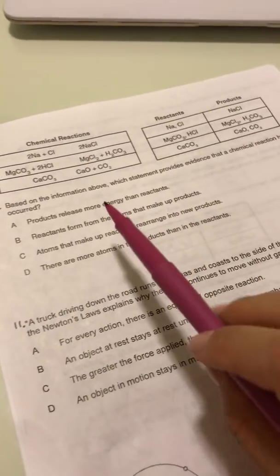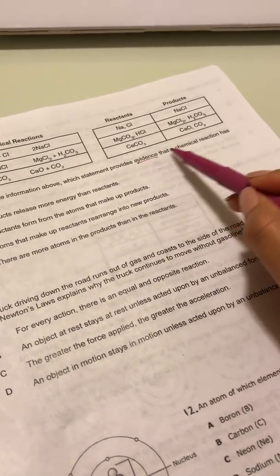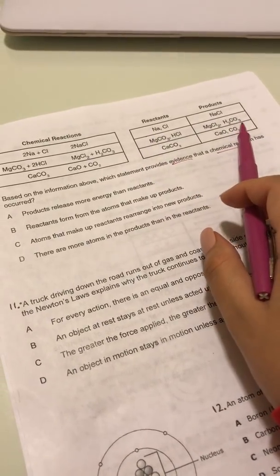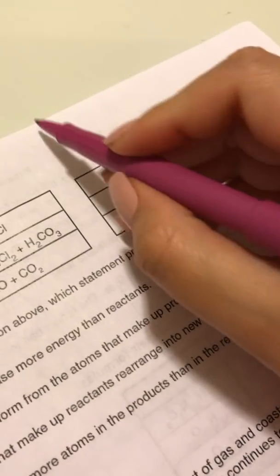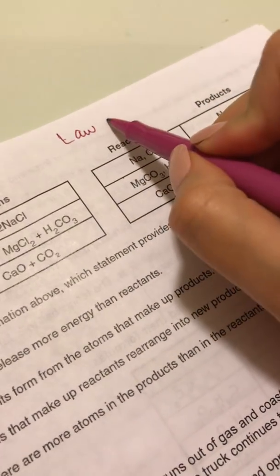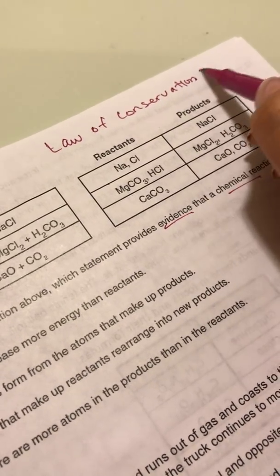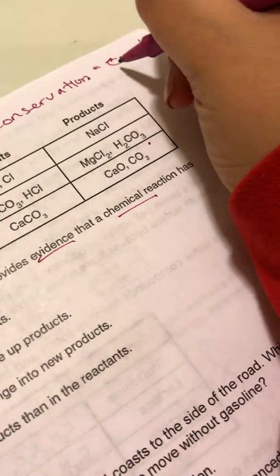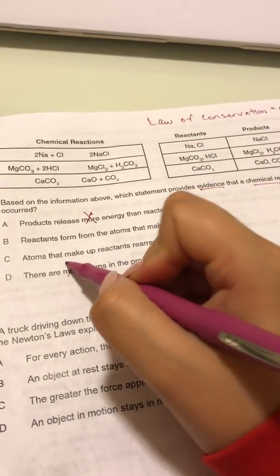B. Based on the information above, which statement provides evidence that a chemical reaction has occurred? Let me see, they give me reactants and products. And we've seen this one. And they have to follow the law of conservation, which means that they're equal. That's an E. There we go. So I can't have more, and I can't have more.